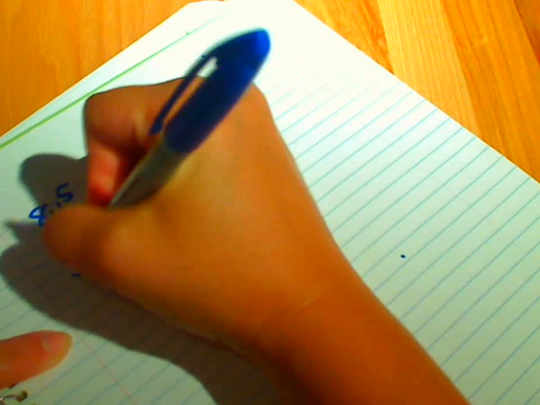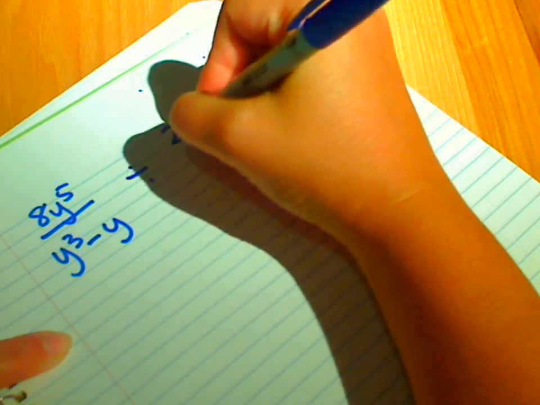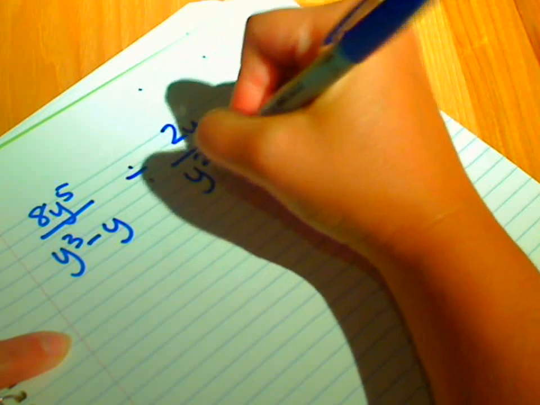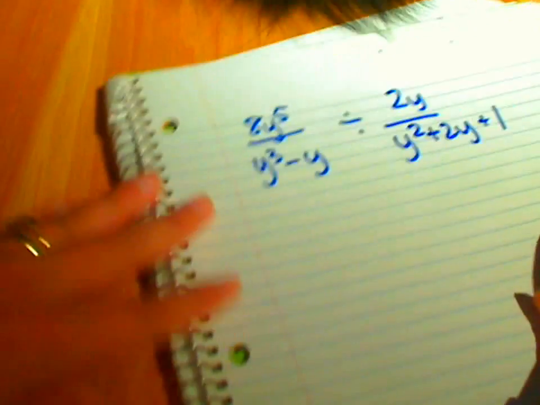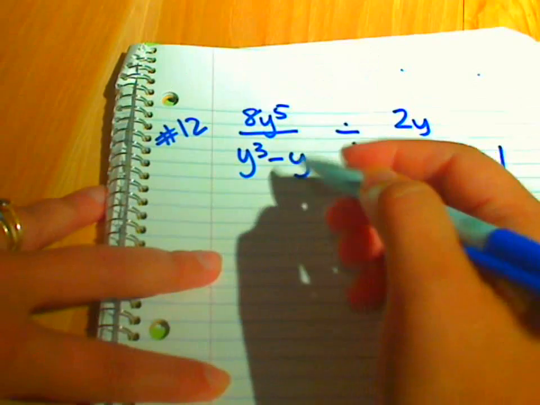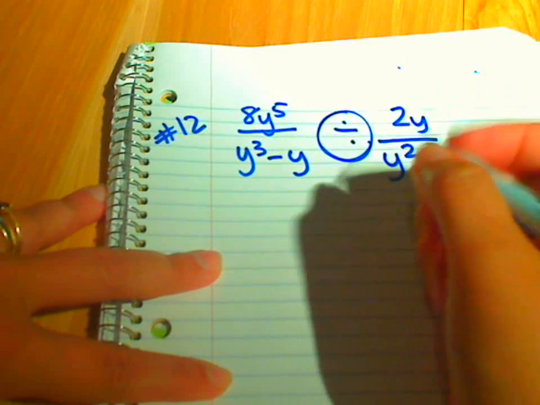Number 12, same sort of thing. You have 8y to the 5th over y to the 3rd minus y divided by 2y over y squared plus 2y plus 1. Alright, the first thing I'm going to do is just hint to you to start off with, change this division to multiplying.